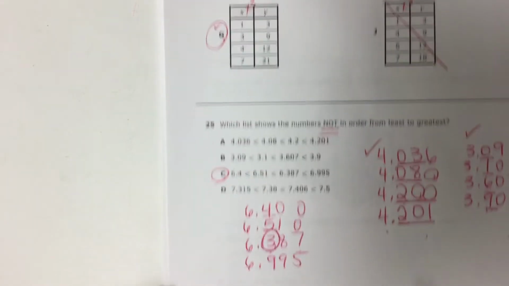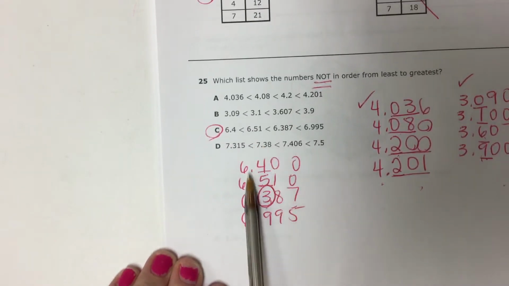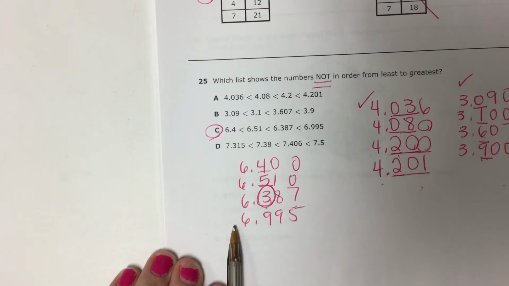Okay, remember, all you have to remember is when you're comparing or ordering decimals, you line up the decimals, fill in the holes, and then compare.